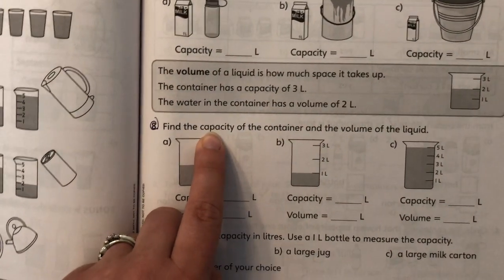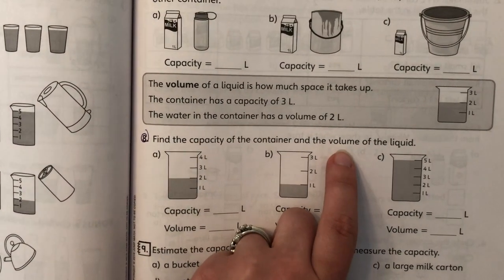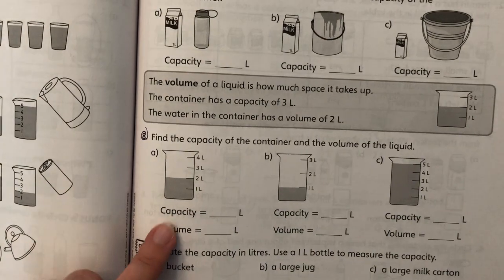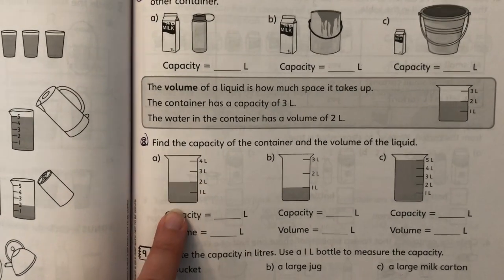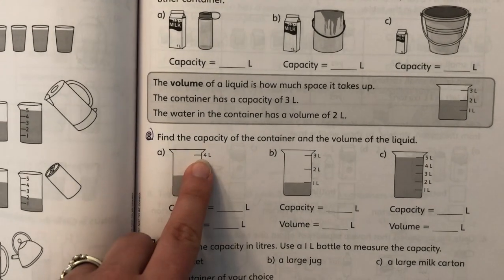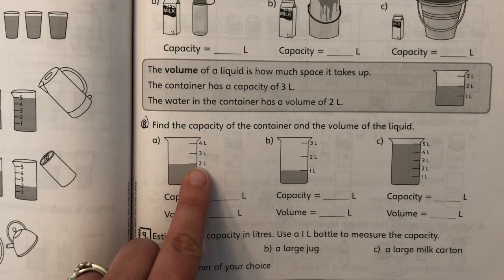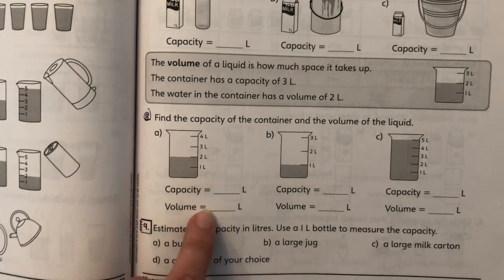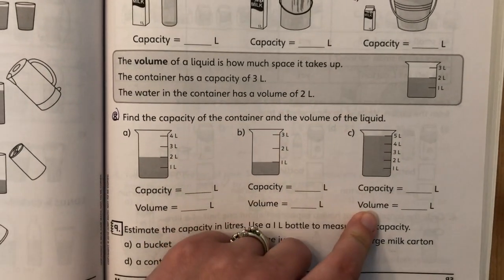And then in number 8, we're going to talk about the difference between capacity and volume. Remember, the capacity is how much it could hold if it was full, and the volume is how much is actually in there. So you're going to tell me each of those. What's the capacity of this jar? How much could it hold? It could hold that much. But how much is it holding? It's holding that much. So that's the difference between capacity and volume. I'm going to do the same with those two.